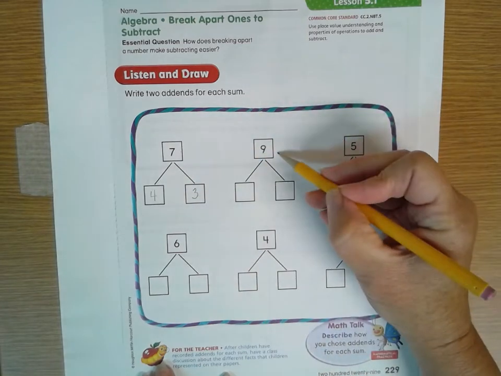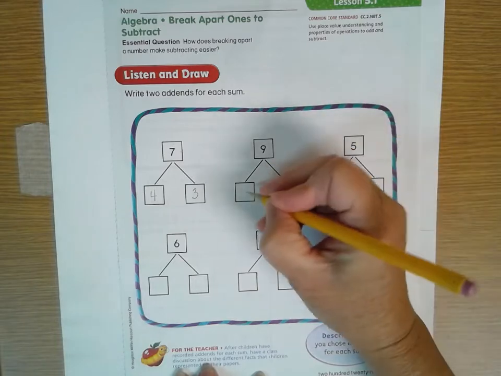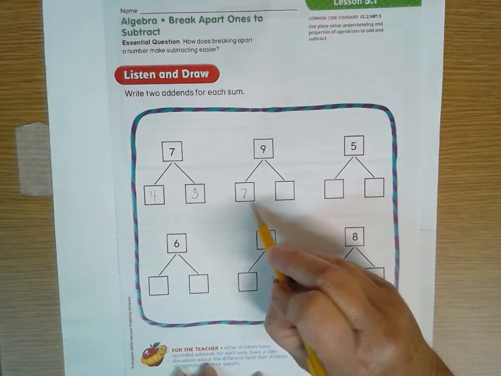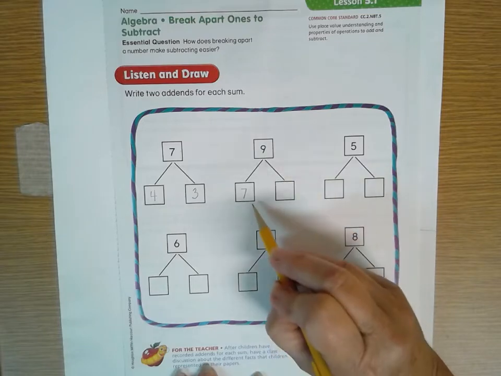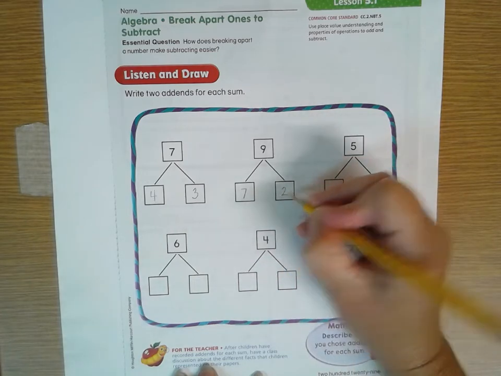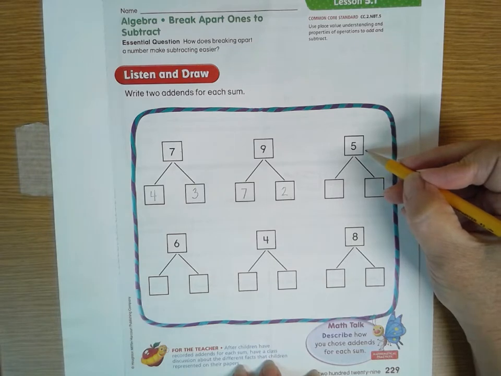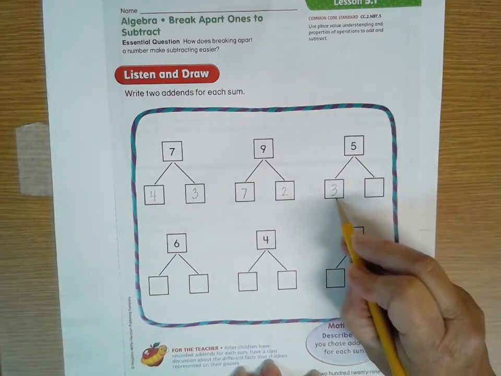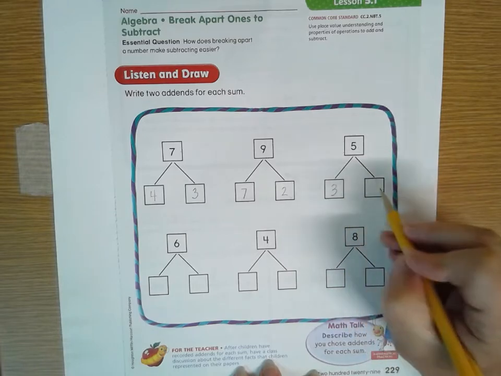Our next sum is 9. So I need a number that's less than 9. So let's say we take 7. And what do I add to 7 so that we will get the sum of 9? 7 plus what would make 9? 7 plus 2. Our next sum is 5, so we need a number that's less than that, so I'm going to choose 3. What do we add to 3 to get to 5? If we put these two numbers together, 3 plus 2.